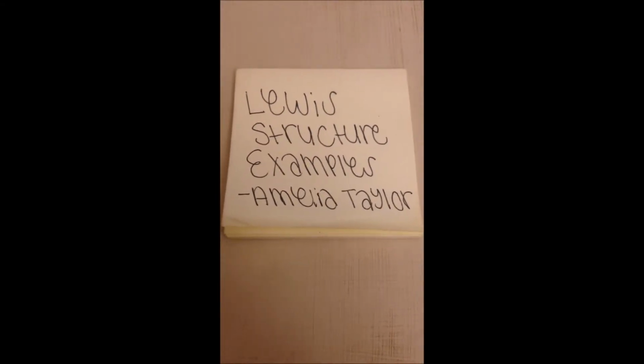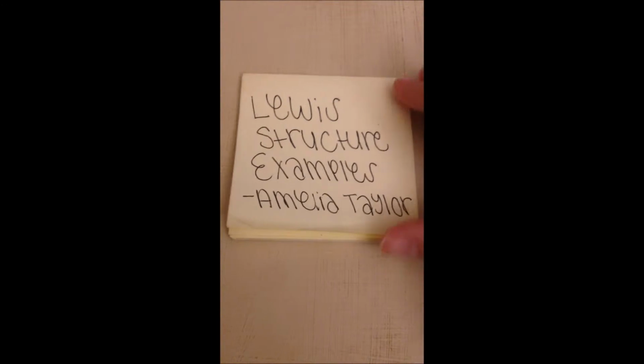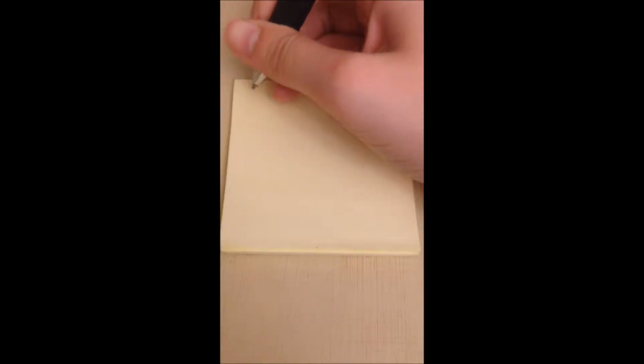Today I will do 3 examples showing how to draw Lewis structures. Example 1 will be triiodide.